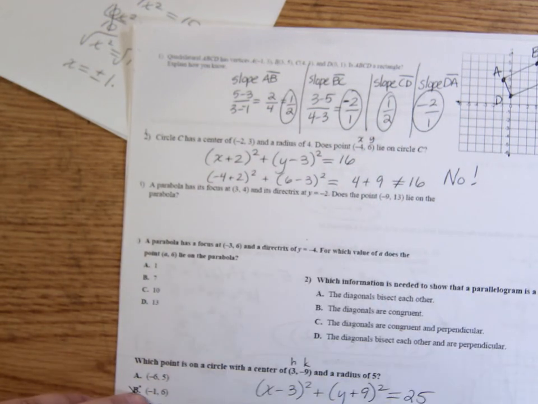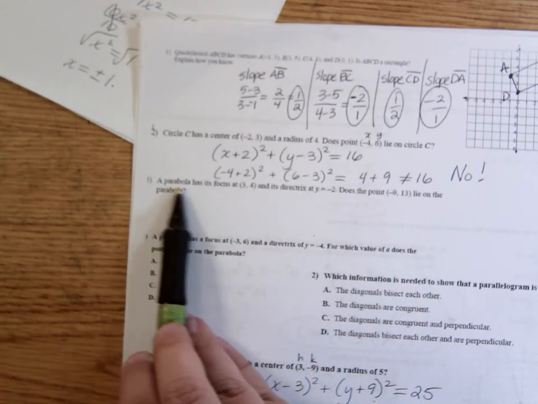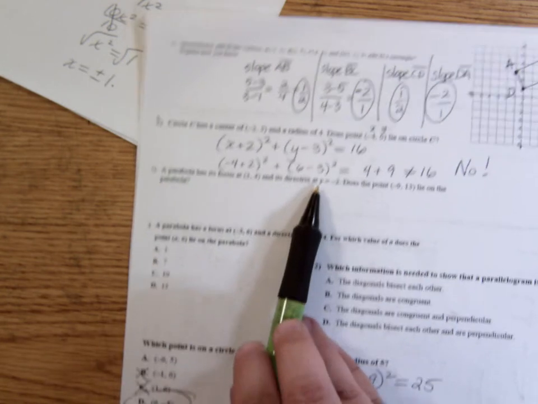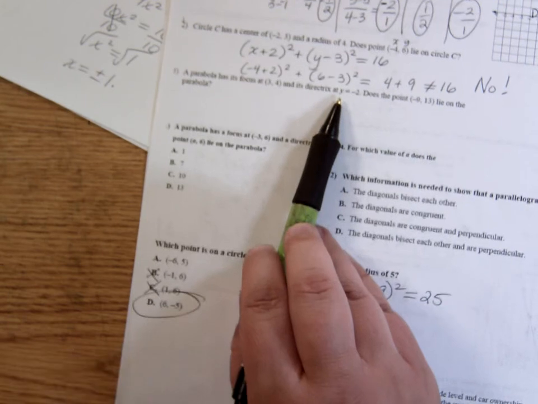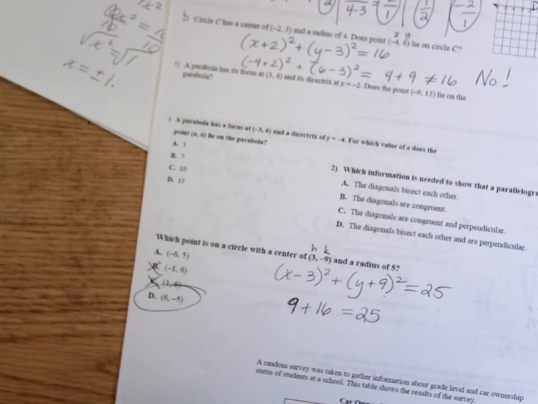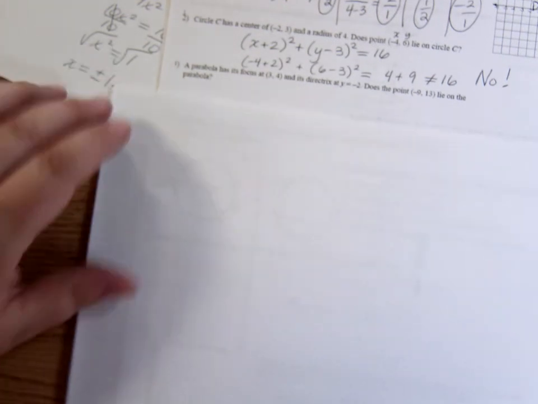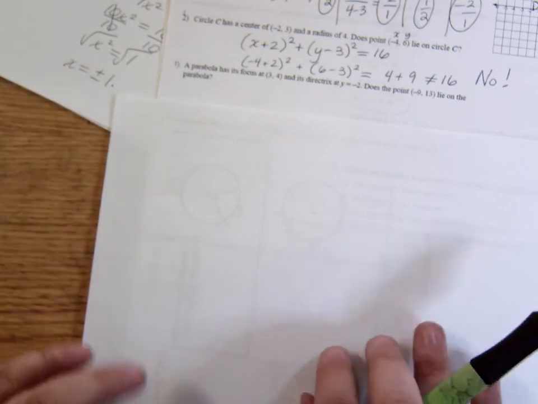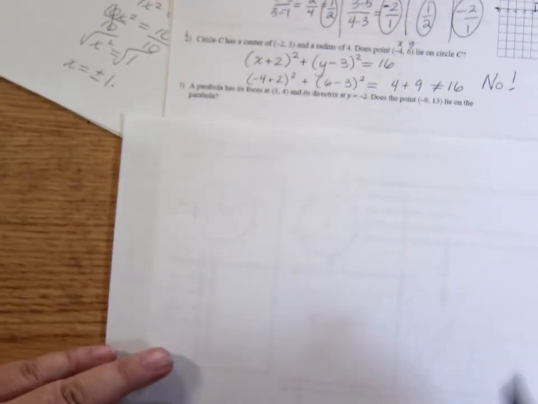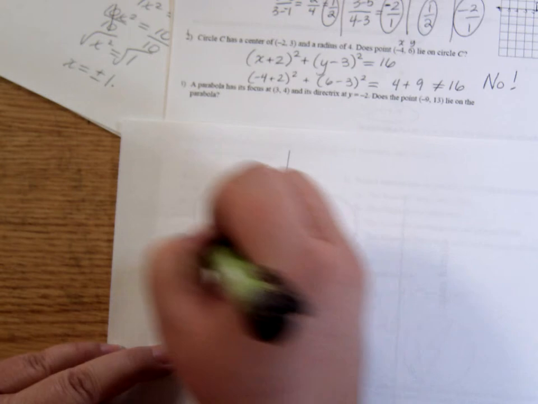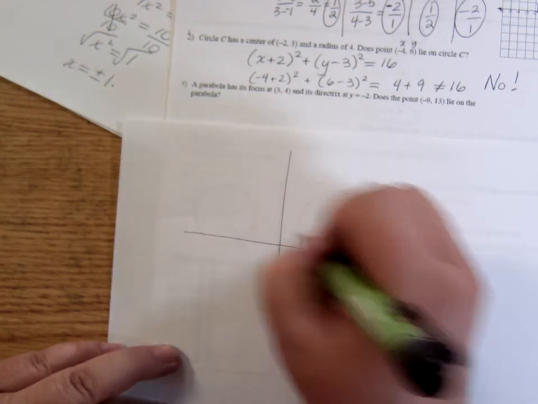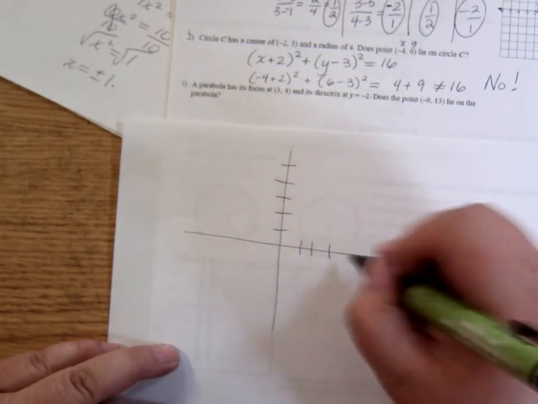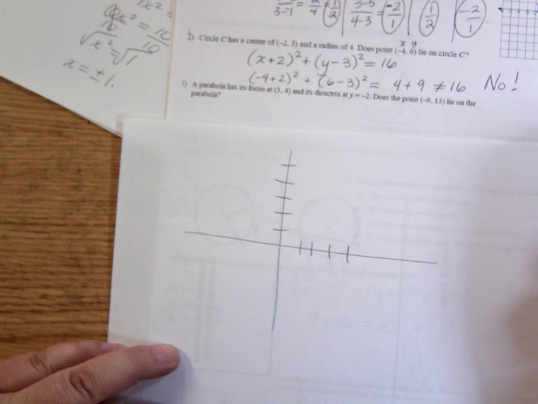All right, next, a parabola has its focus at 3, 4, and its directrix at y equals negative 2. Does the point, blah, blah, blah, lie on it? The only way to know is to write the equation and plug it in. Okay, so if its focus is at 3, 4, it didn't say to graph it, but there's no way for me to know if it's vertical or horizontal without graphing it.